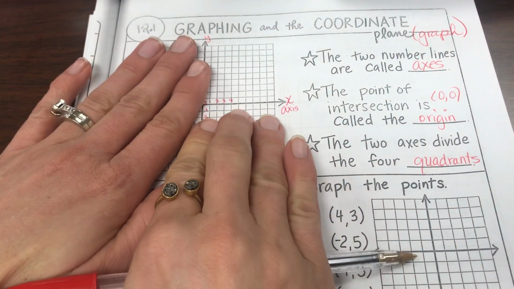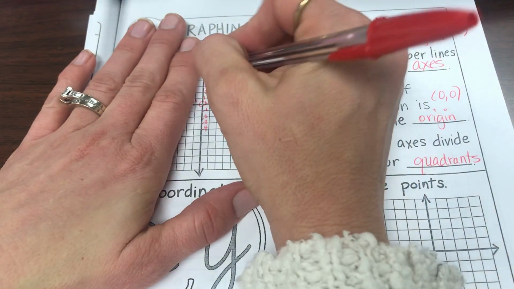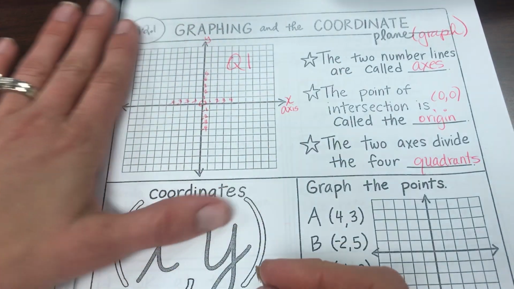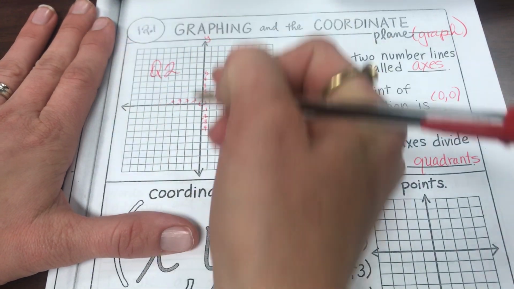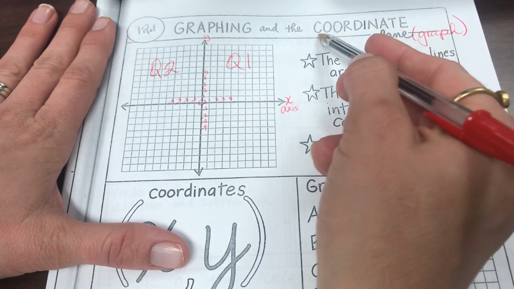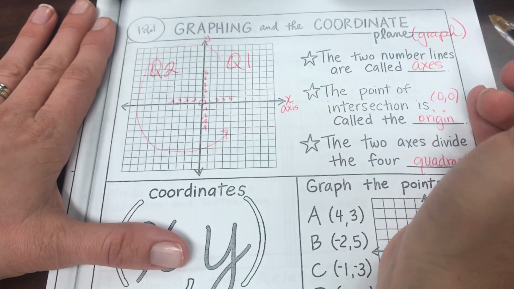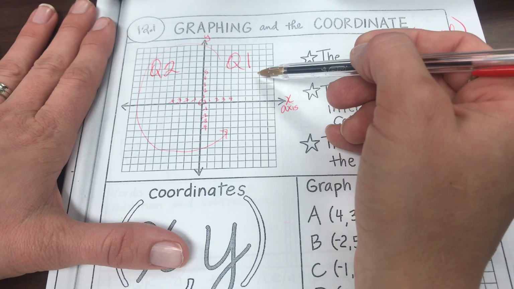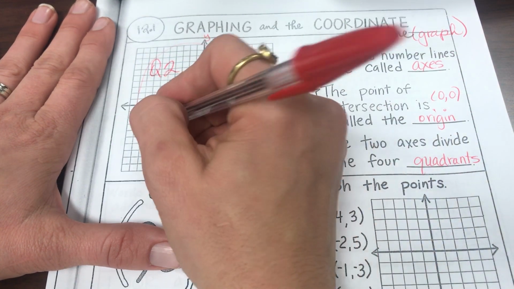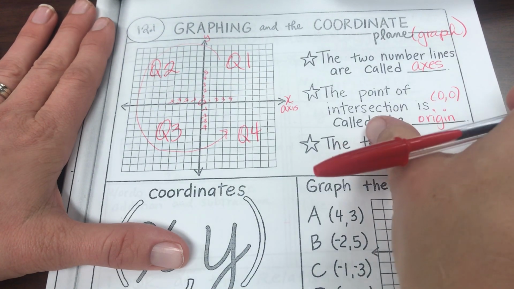All right, so since this is what you started with in 5th grade, you start with all positive numbers. They named this one quadrant 1, and this is quadrant 2. I always think coordinate plane starts with a C, so they go kind of in a C order. They start here with the positives and they say quadrant 1, quadrant 2, quadrant 3, and quadrant 4.